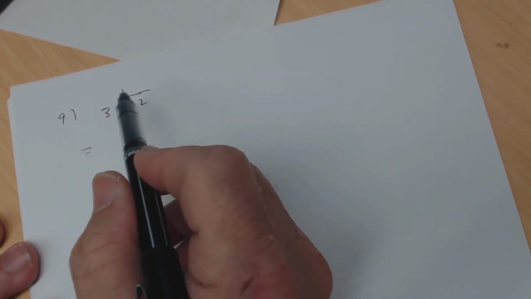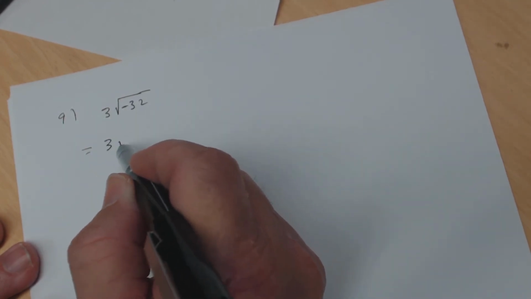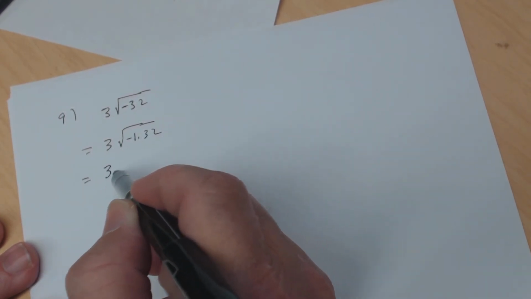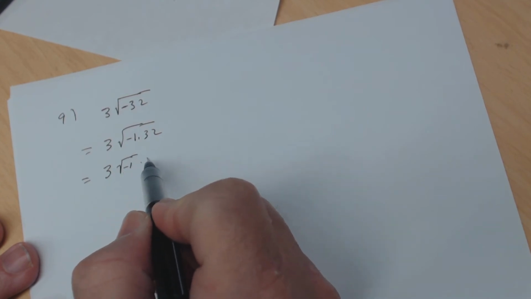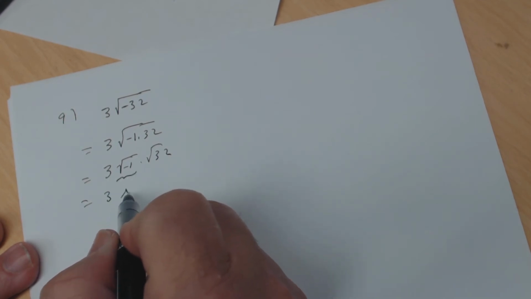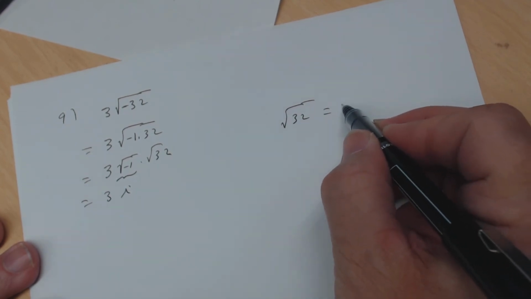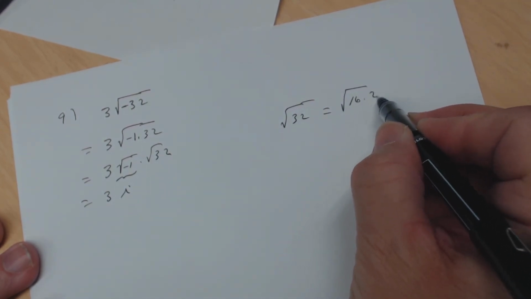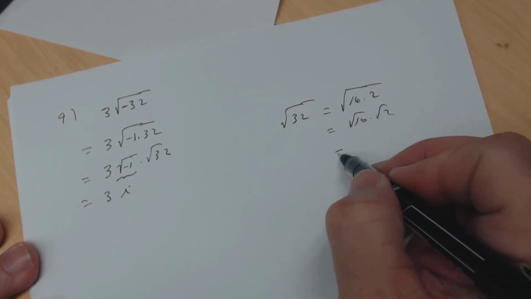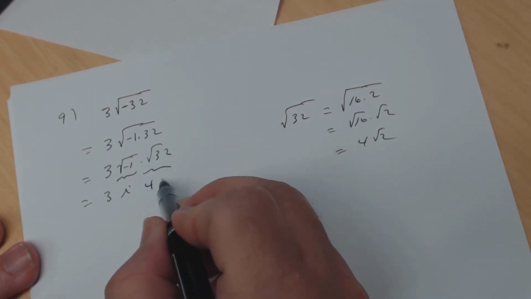So remember the i, that's where that imaginary unit comes into play. So that's going to be 3 times the square root of negative 1 times 32. So that's 3 times the square root of negative 1 times the square root of 32. So that's 3, and the square root of negative 1 we know is i. And then for the square root of 32, I know that I can write this as 16 times 2. So that's going to be the square root of 16 times the square root of 2. So that's 4 square root of 2. So that's going to go here. This is 4 square root of 2.